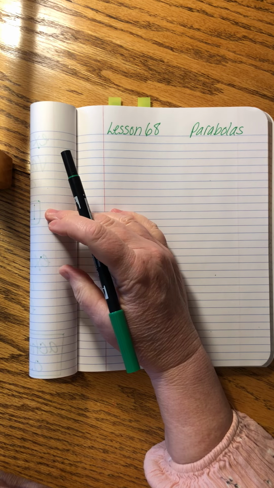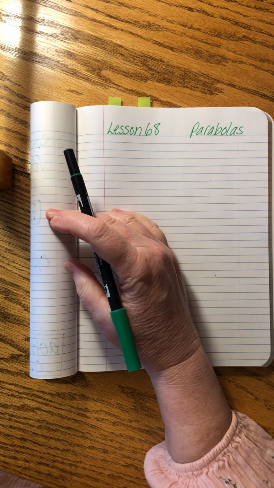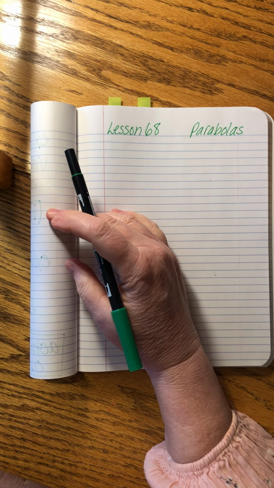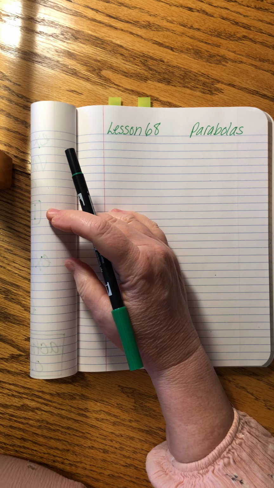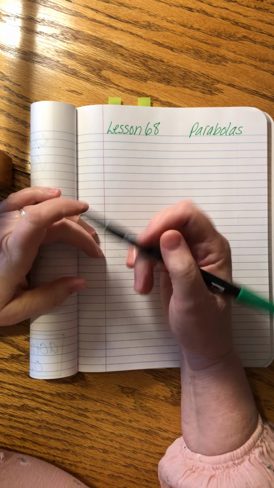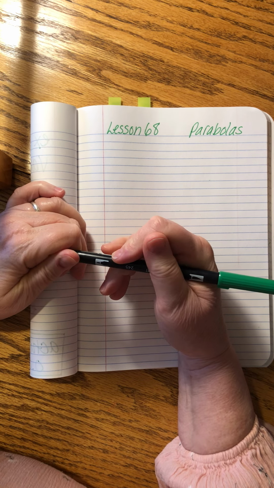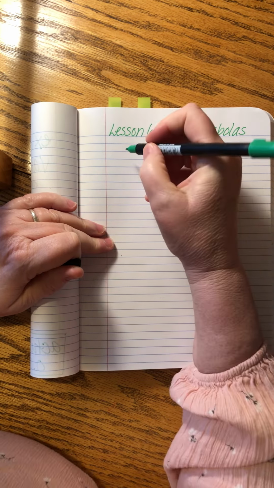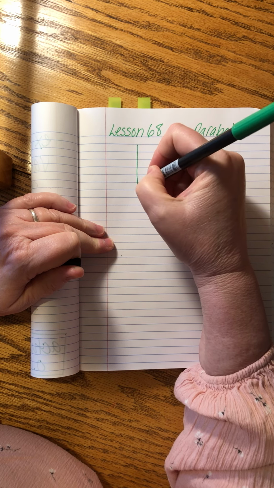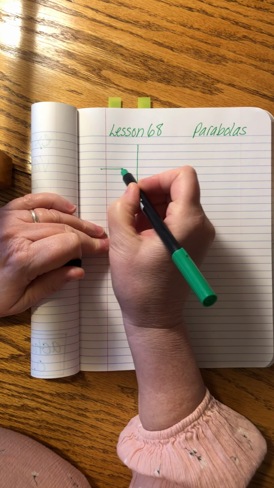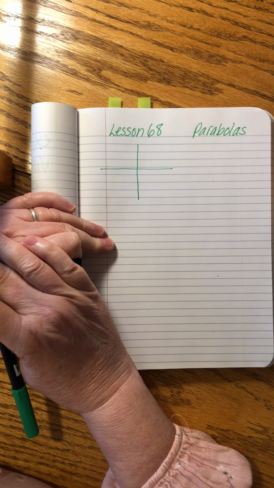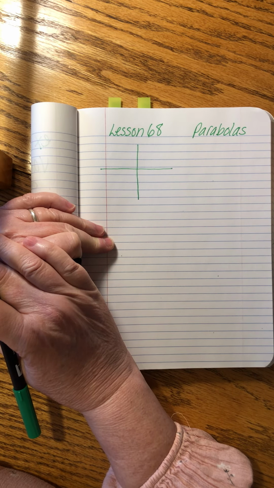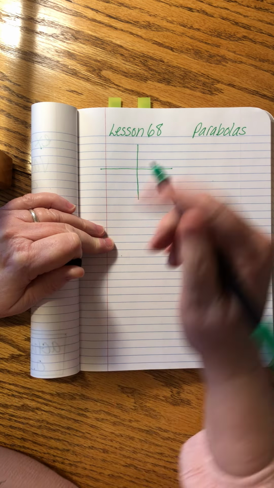Hey, are you ready for a kind of fun and semi-weird lesson about something that we really haven't talked too much about? Parabolas. Parabolas are the shape that we get. I'm going to draw a few little ones here just to remind you of what they are. Parabolas are the shape of a quadratic function.